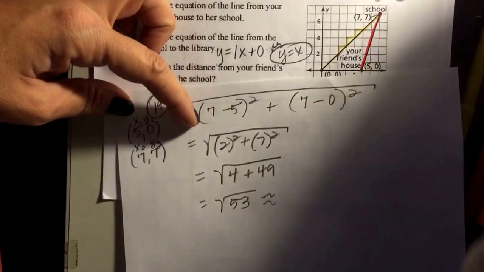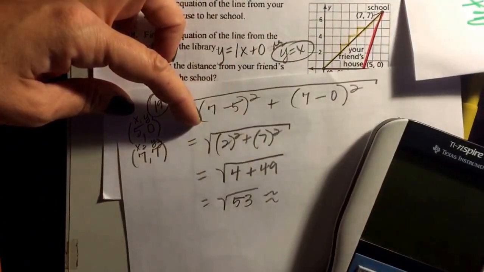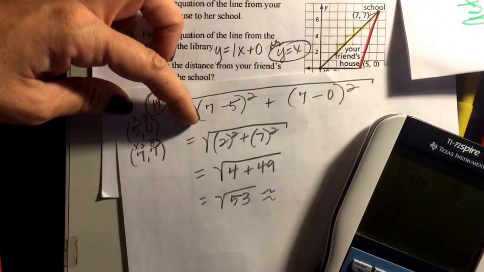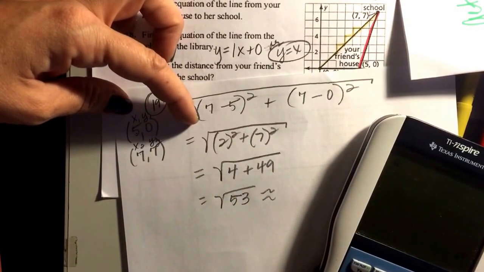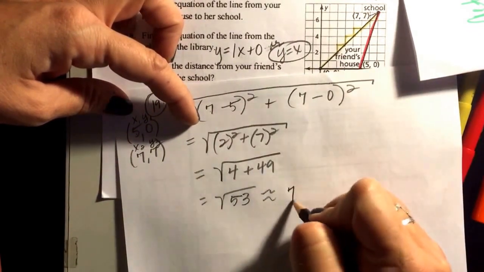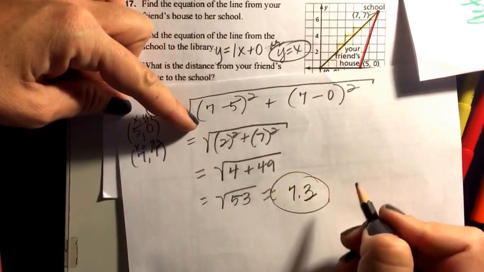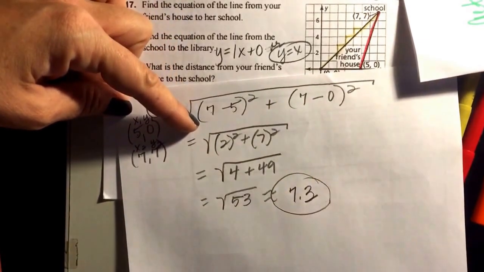Now in this case, because we are talking about how far something is, I'm going to go into my calculator and find out what the approximation for the square root of 53 is. Square root of 53 is about 7.3. So there we go. There's all the 3-5 review, including a little bit of distance.